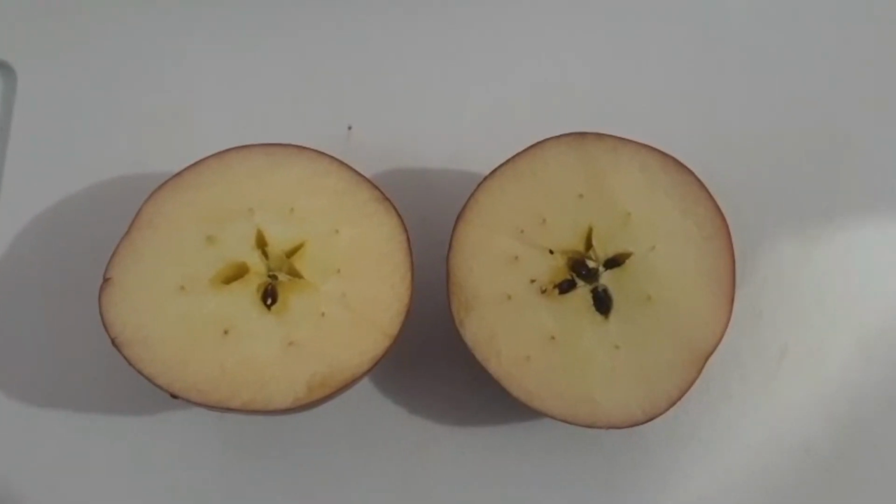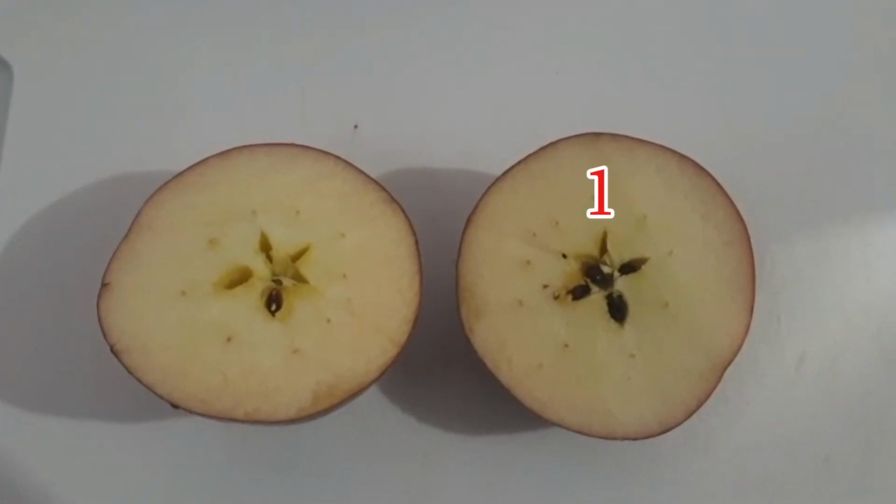We see a five-pointed star formed by the seed chambers. And once again, the number 5 belongs to the Fibonacci sequence. This arrangement isn't only beautiful, it also protects the seeds and distributes them evenly inside the fruit.